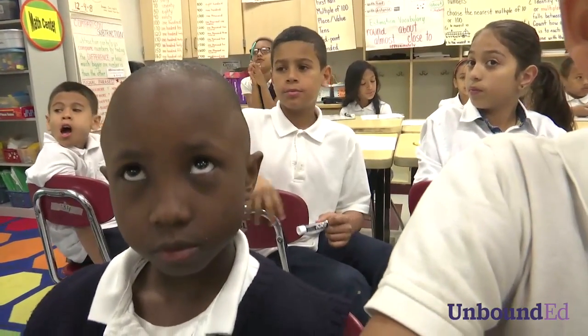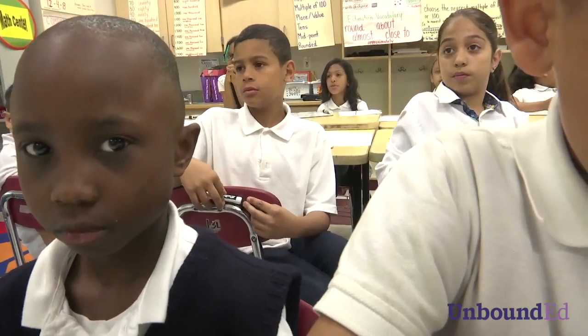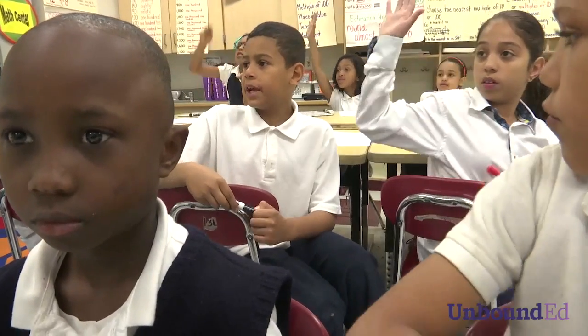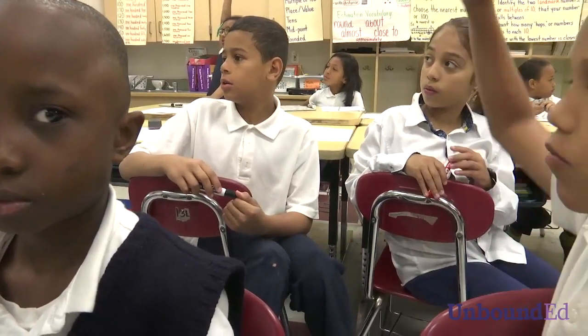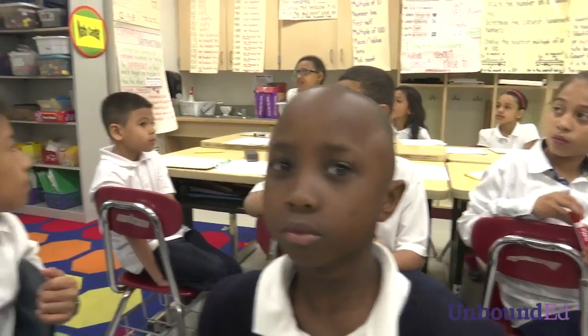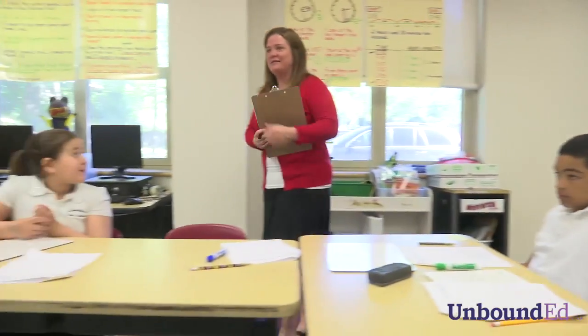Good, because there's 3 rows, right? So we're dividing to find what? The number in each row. And what's another way that we could say that? Instead of the number in each row, the size. The size or the number of chairs in each row. Okay, so this problem was an array problem with the group size unknown.